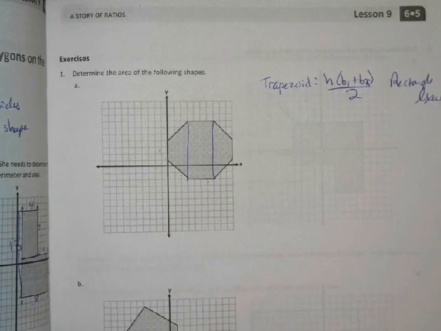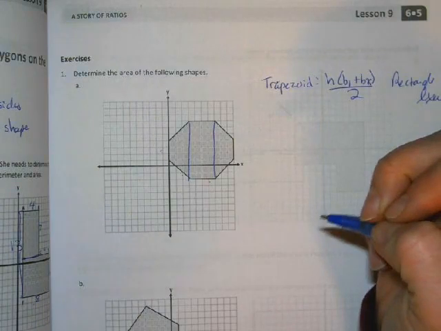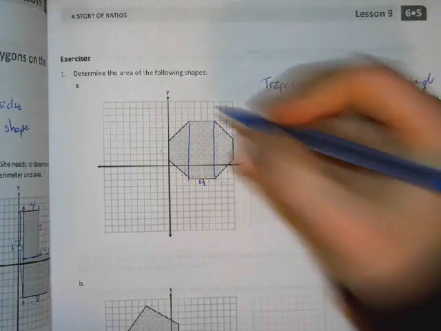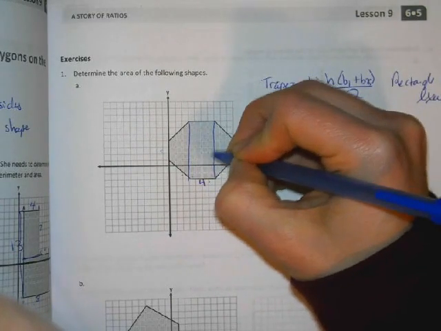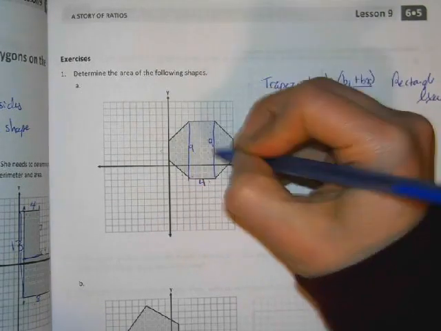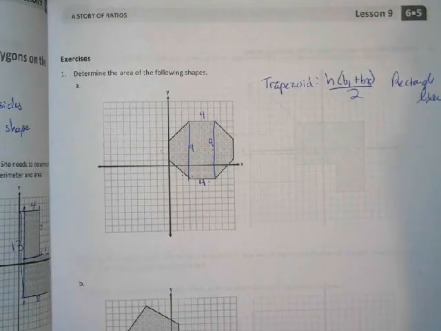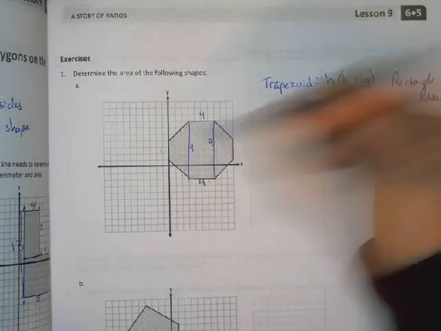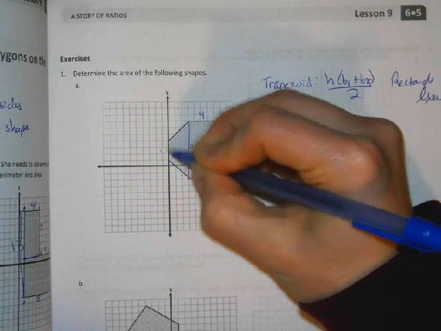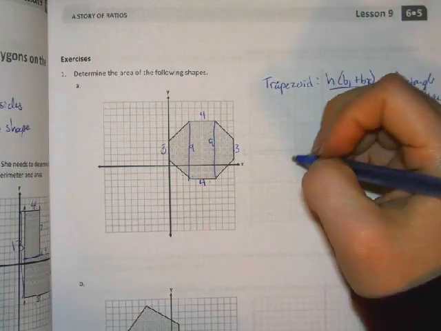So with that being said, I'm going to go ahead and find the side lengths. And I have 1, 2, 3, 4. And my height is 1, 2, 3, 4, 5, 6, 7, 8, 9. This also has to be 9 because these are parallel lines and the two sides of a rectangle have to be the same length. Now I need to find the bases of the trapezoids, and that's 1, 2, 3, and 1, 2, 3.